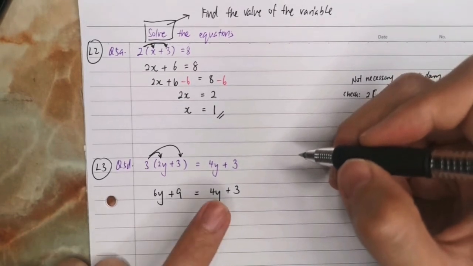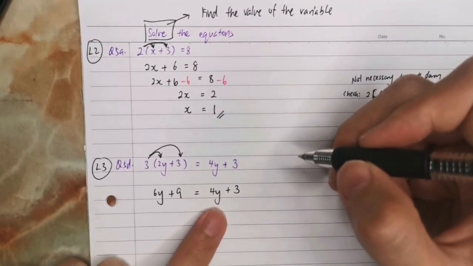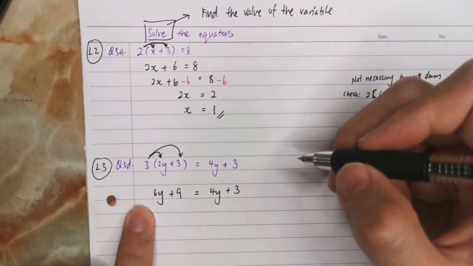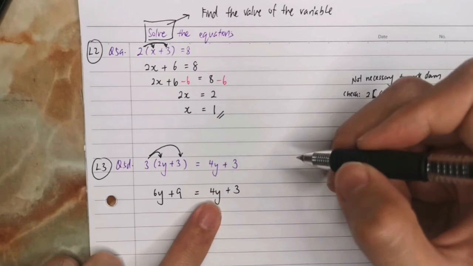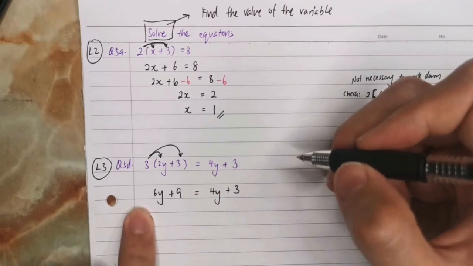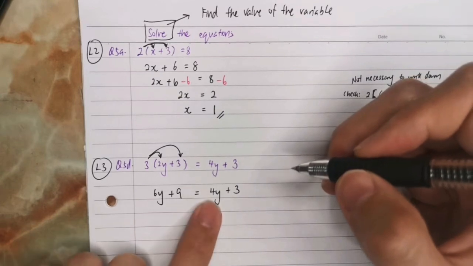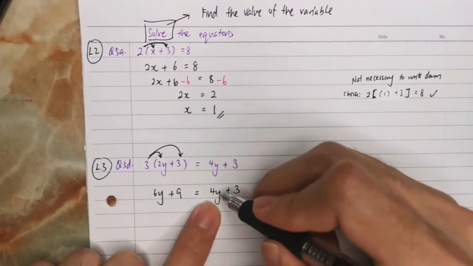So now, there's a 4y on the right side. I need to group them together. In order to shift the 4y to the left side, I'm subtracting both sides of the equation by 4y.